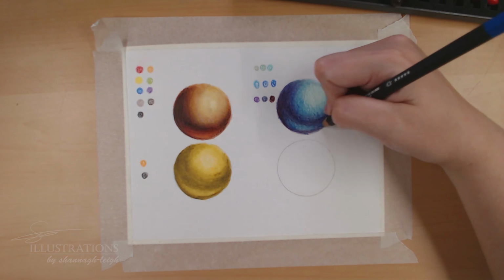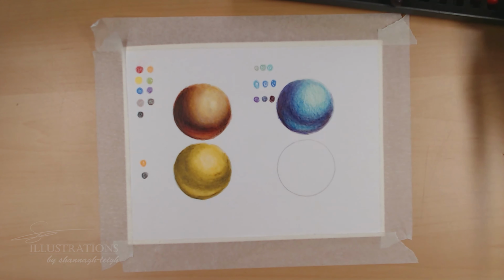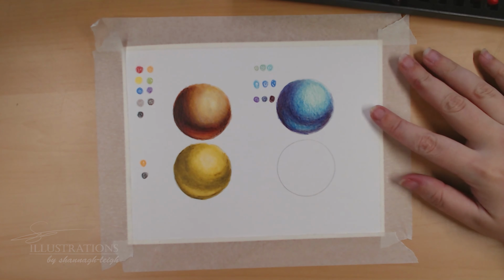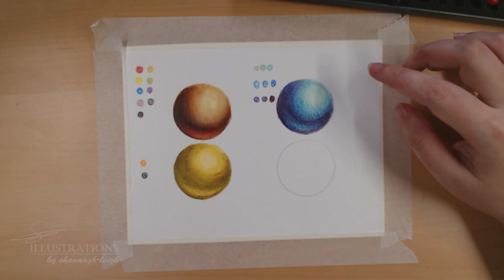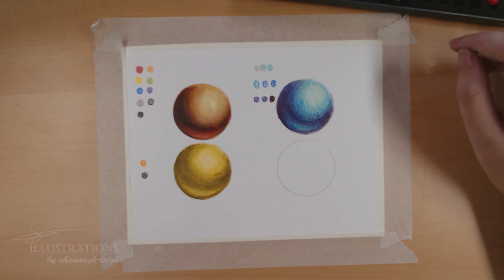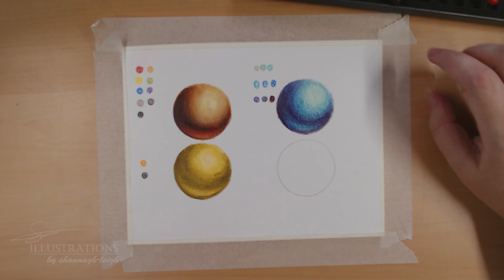And again, it's not perfectly blended, there's no texture involved on this piece. I'm just trying to create nice shapes and explore colour theory a little bit. Try and explain it and hopefully make sense.